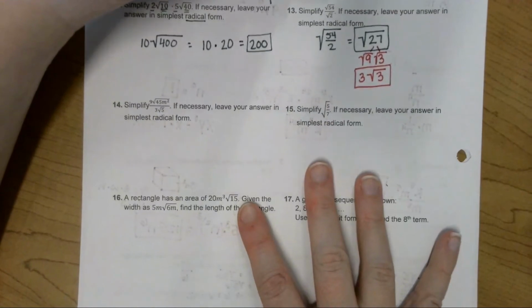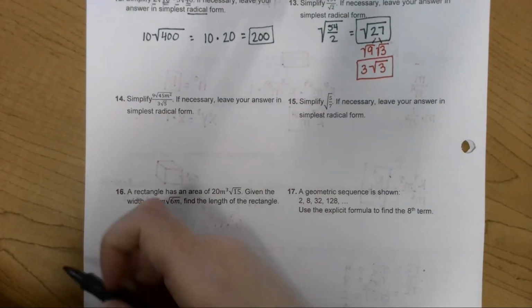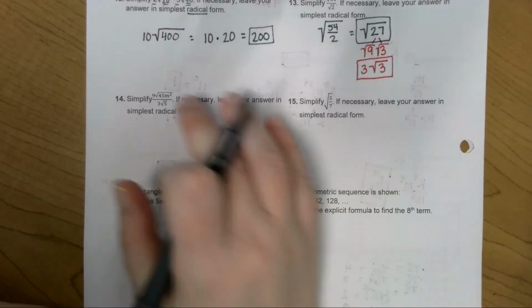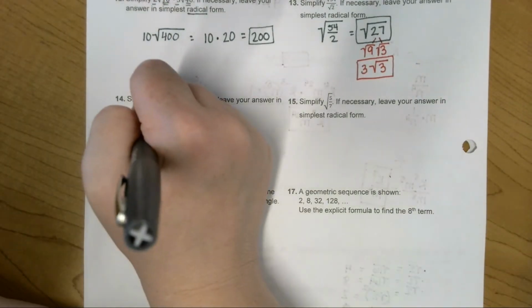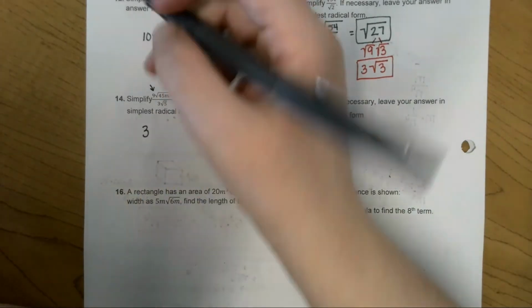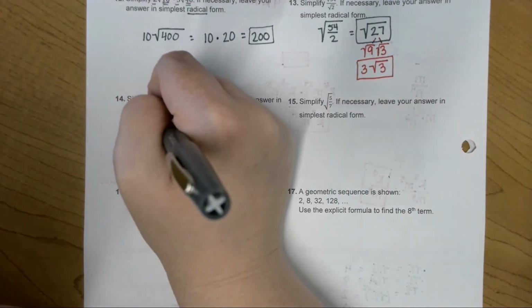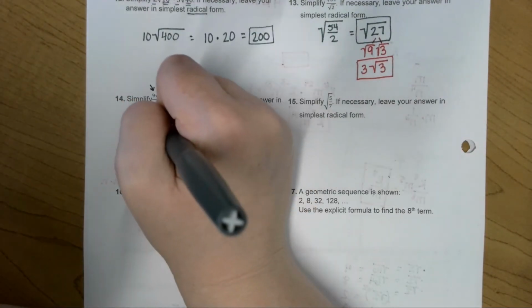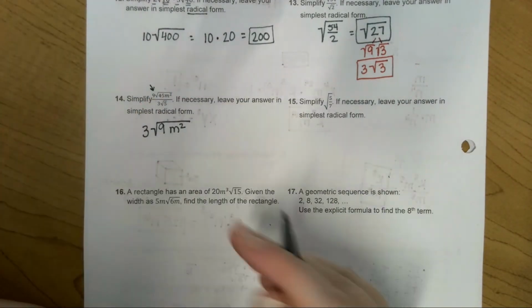We'll see. All right. Number 14. We want to simplify this. It says leave it in simplest radical form. Okay. So, again, it's another division one. I would divide the 9 into 3 first. 9 divided by 3 is 3. Then here, 45 divided by 5 is 9. And then we still have m squared. Is that right? Yeah. Okay. So I divided the outside, then divided the inside.